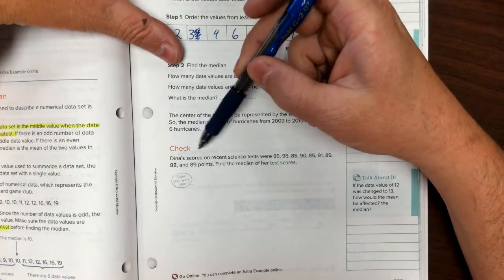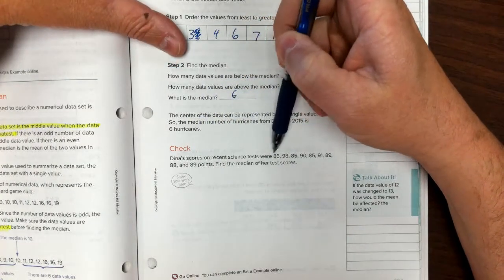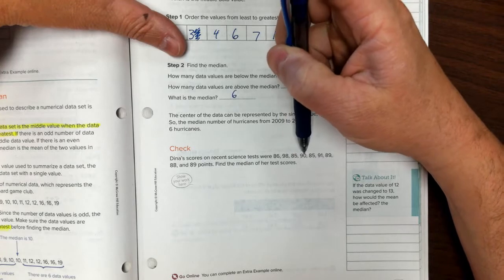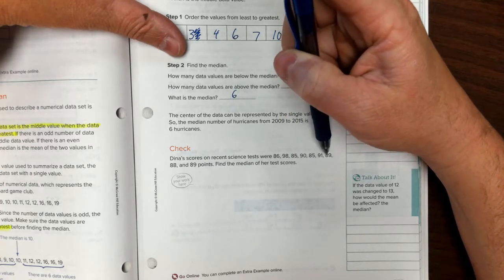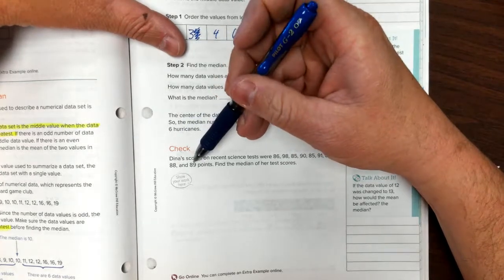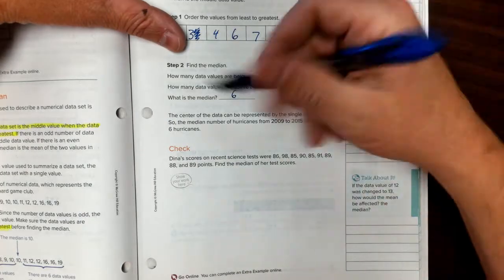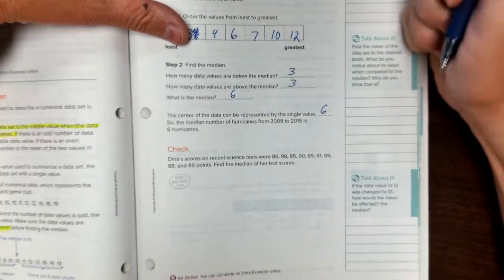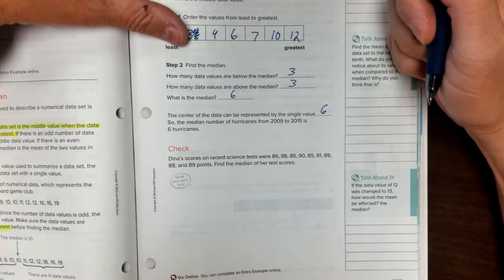It says Diane's scores on a recent science test were 86, 98, 85, 90, 85, 91, 89, 88, and 89. Okay, we need to find the median. What is the first thing we do when we're finding the median?